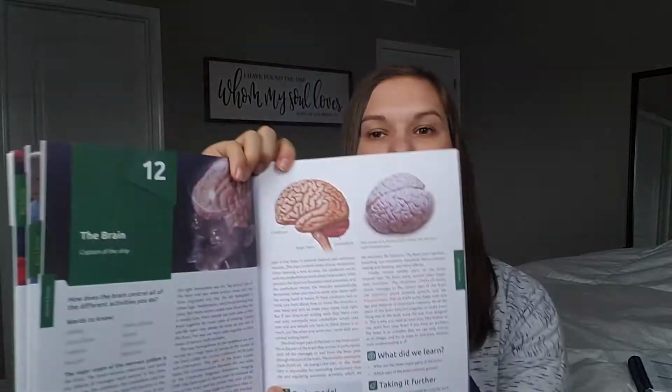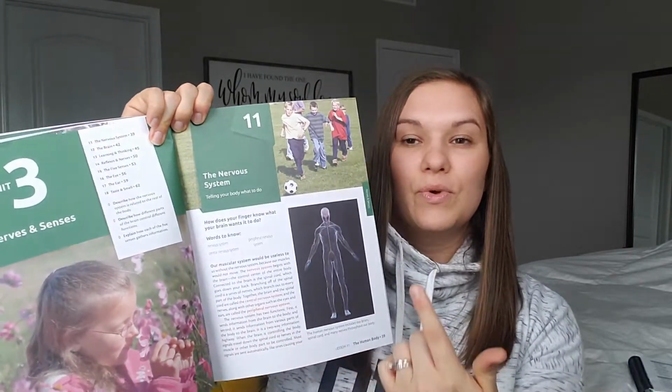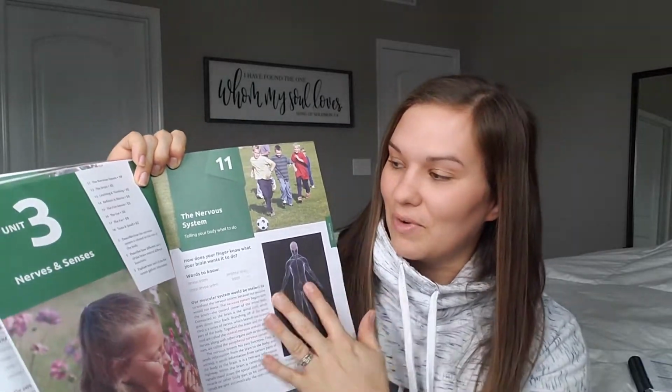So, like here is a little section on the brain. We read about the brain when we were doing the nervous system, because there was also a section on the nervous system. So when we were studying the nervous system, we read about the nervous system as a section. That would have been one day, because I was doing 2 days a week.